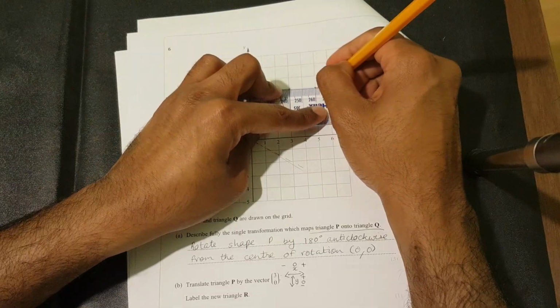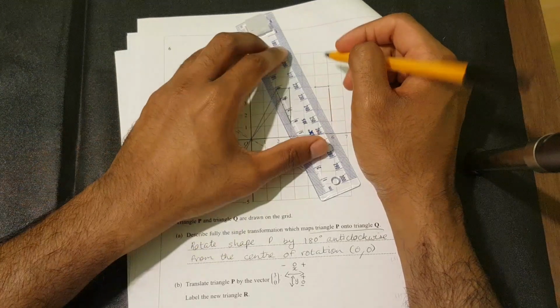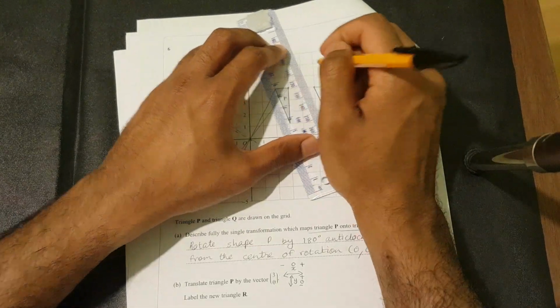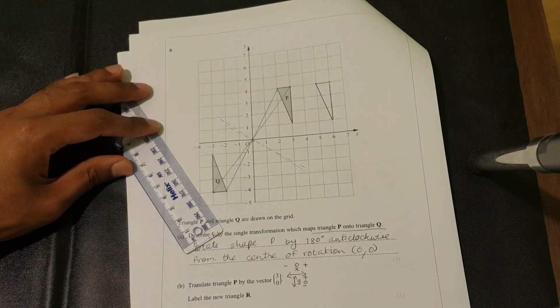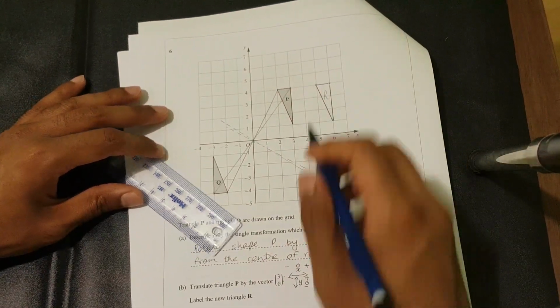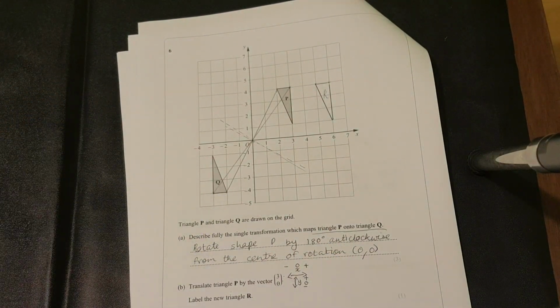Big tip. In the exam, do not do what I just did. What did I just do? I drew with a pen. Do not draw with a pen. Draw with a pencil. Label this new triangle. Oh, this is a pencil. There we go. Sorry, I drew you with a pen. Right, next question.